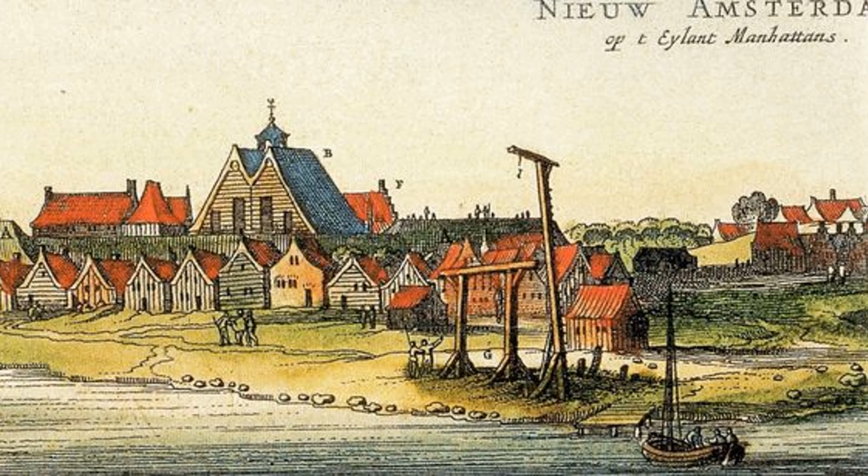This is another older engraving of the Dutch settlement at New Amsterdam. You can see there are very bright, very vibrant colors being used to paint their homes. You also, in the foreground, can see a scaffolding for a gallows. So there are limits to the Dutch concept of tolerance.